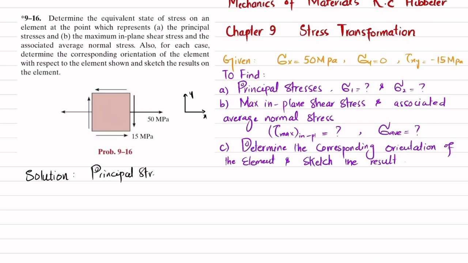Okay, so we know that principal stresses is equal to sigma 1, 2, and that is equal to (sigma x plus sigma y) divided by 2 plus minus square root of ((sigma x minus sigma y) divided by 2) whole square plus tau of xy whole square.